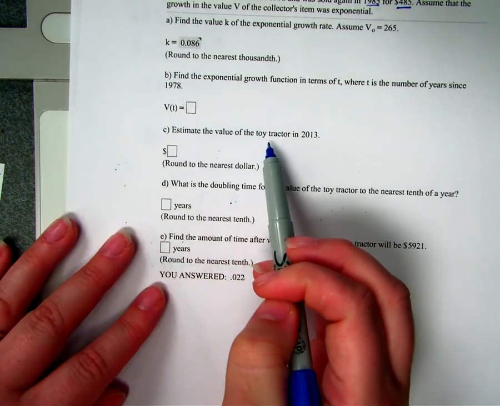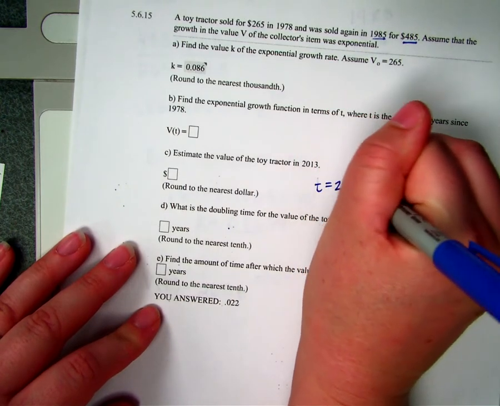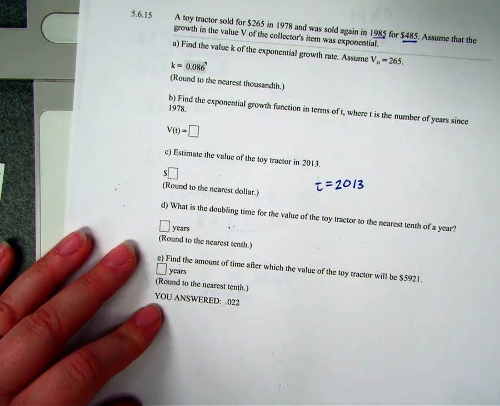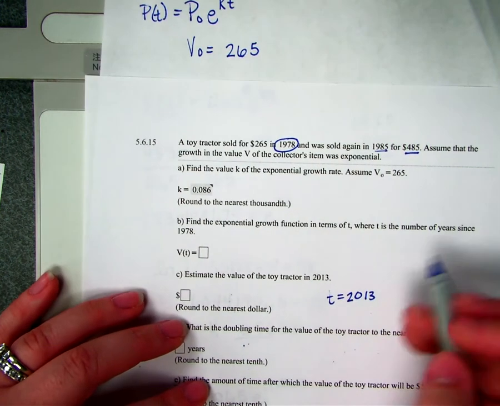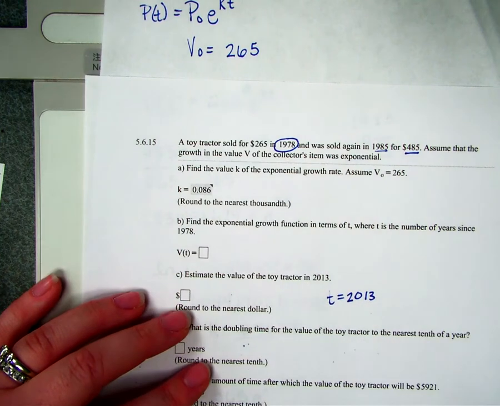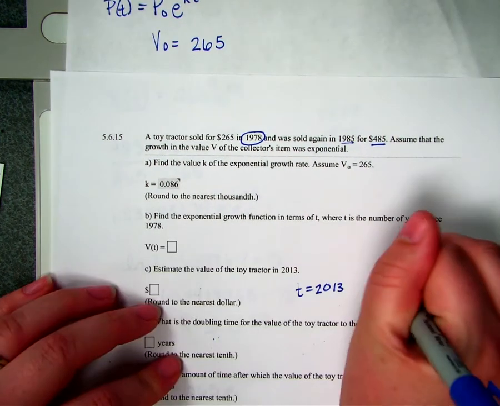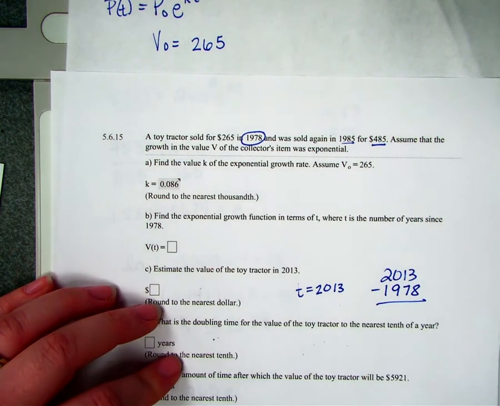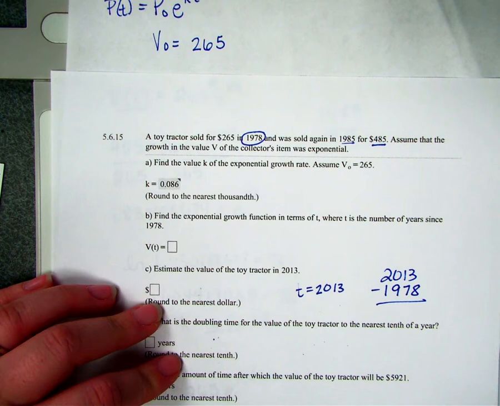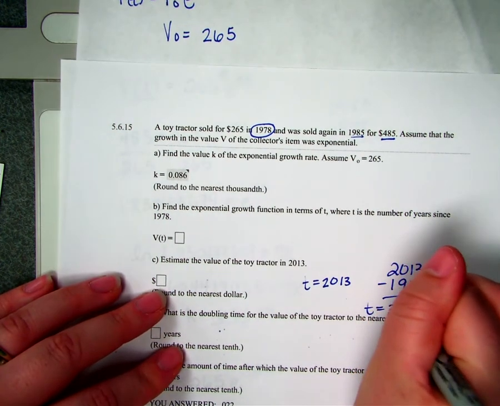Estimate the value of the toy car in 2003. So now they've given us a time of 2013. If 1978 is our original time, or our starting time, what value is 2013 from 1978? So do 2013 minus 1978, and it tells us that t is equal to 35.